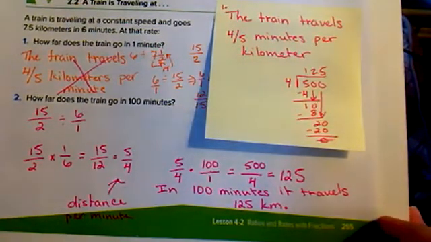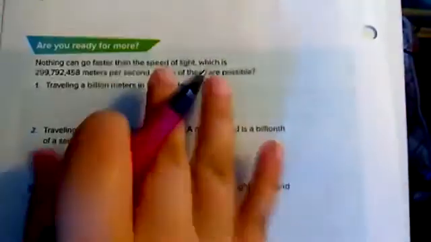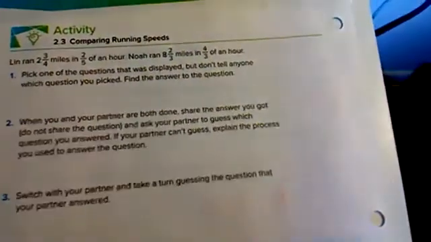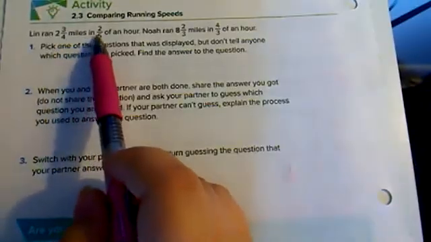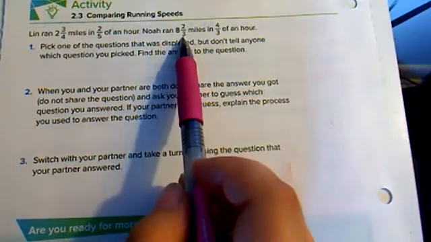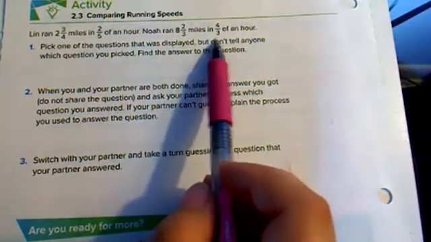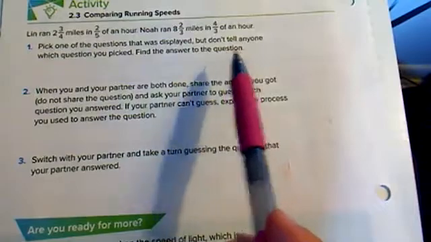Okay, let's turn the page and we're going to go to 256. So we have Lynn ran 2 3/4 miles in 2/5 of an hour. Noah ran 8 2/3 miles in 4/3 of an hour. We're going to pick one of the questions that was displayed.